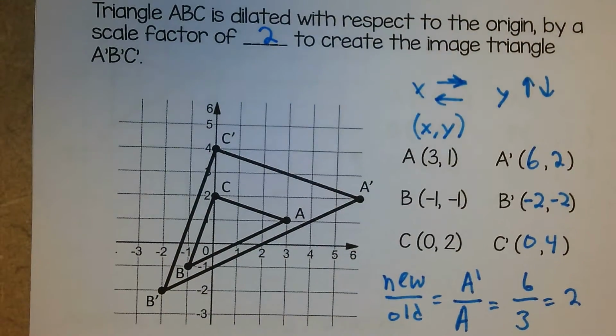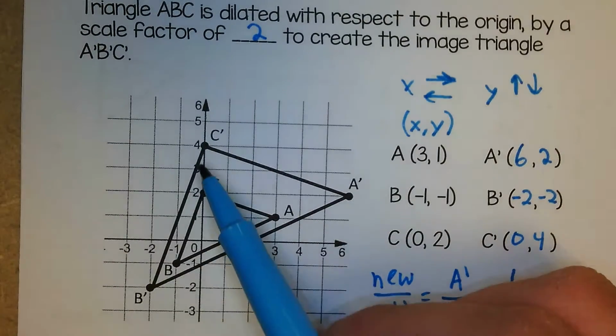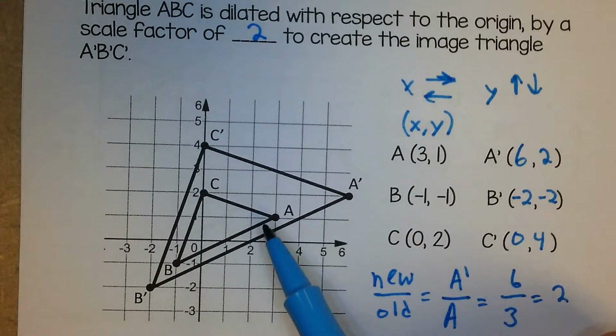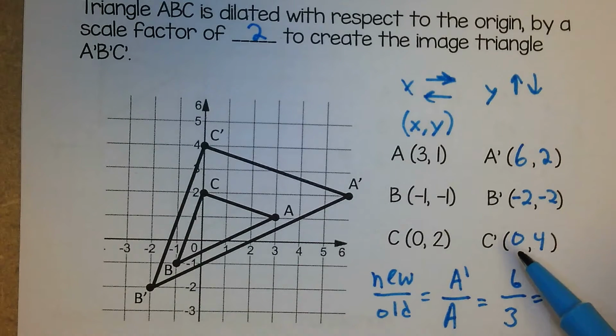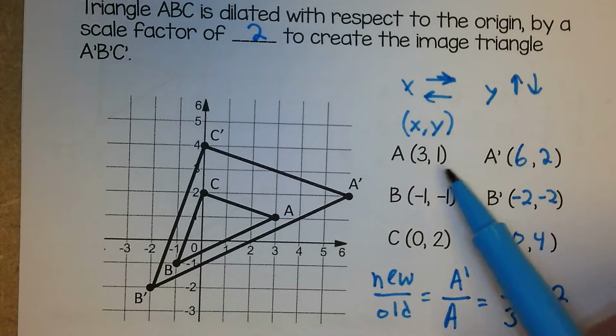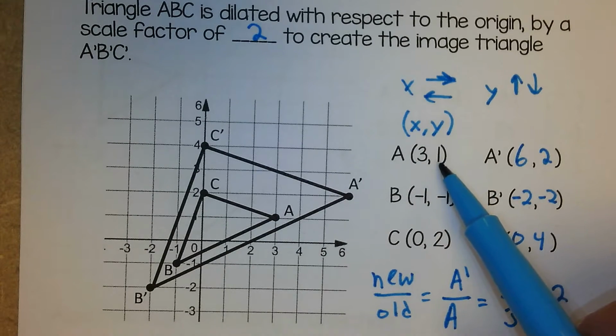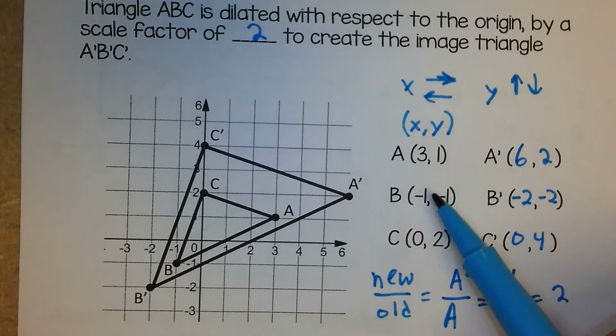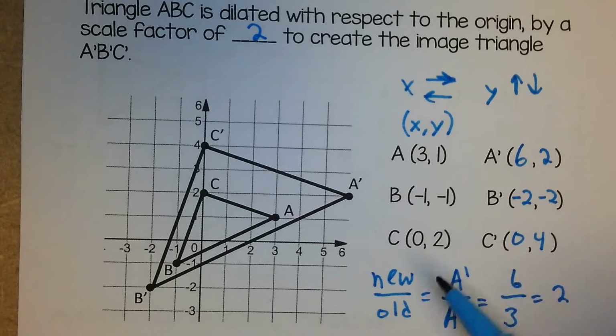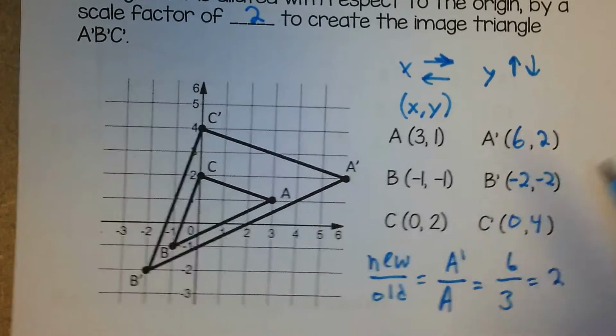So what I'm saying here is that A'B'C' is twice as large as ABC. And if we look at each point, that should be true, because 6 is twice as large as 3. 2 is twice as large as 1. Negative 2 is twice as large as negative 1, etc. Okay.